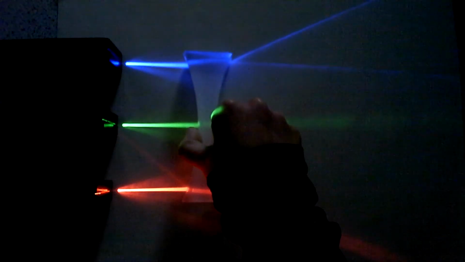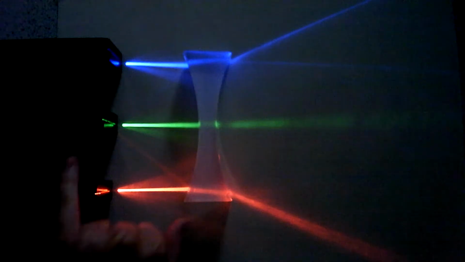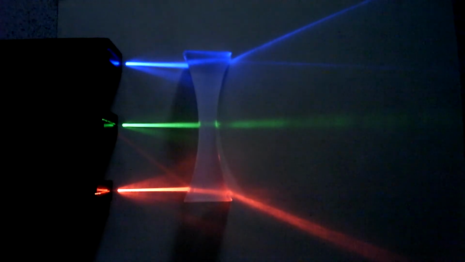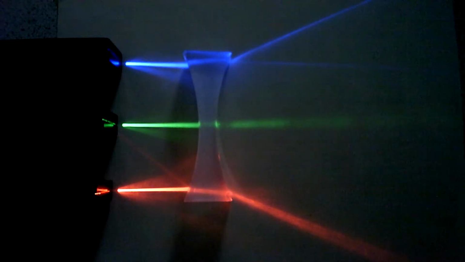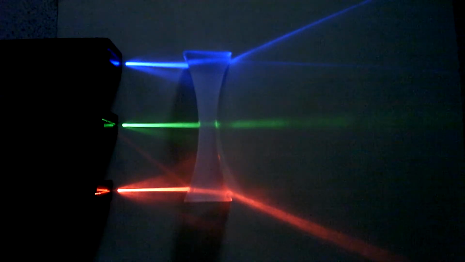Now let's try it with a concave lens, the one that caves inwards. If we place that in a similar place to the convex lens, we notice that it spreads outwards when it is placed in front of the rays. So again, the green one that's passing through the middle seems to continue roughly on undeviated. The blue one, however, moves away from the green line, and the red one moves away from the green line. So this one causes diverging light. So it causes the light to spread outwards.